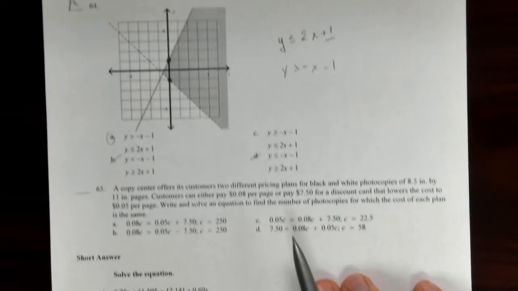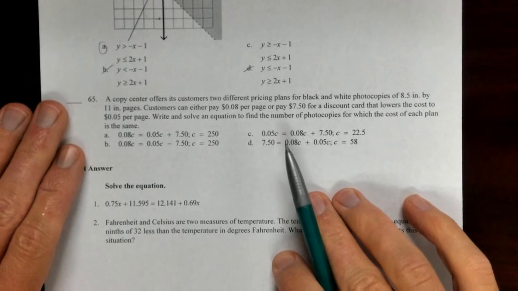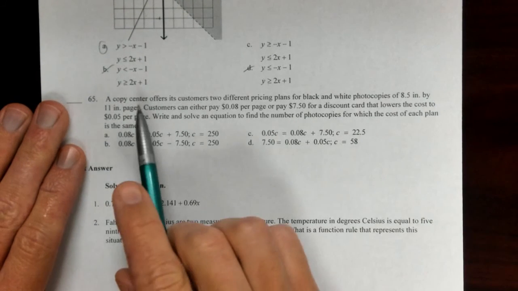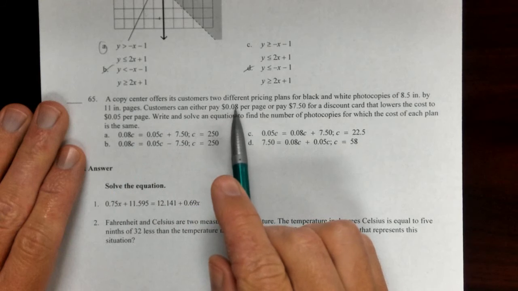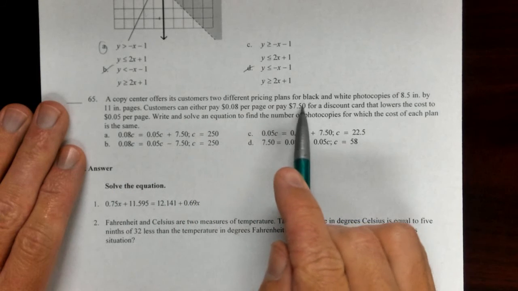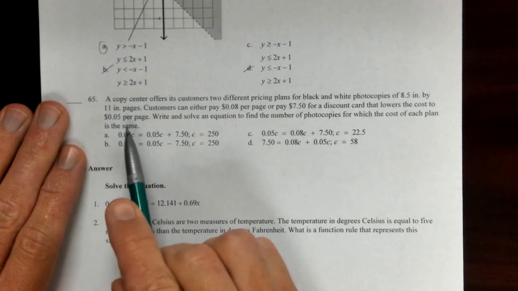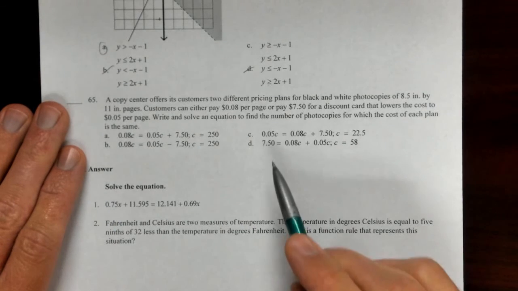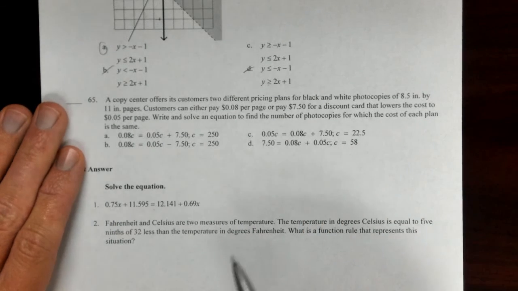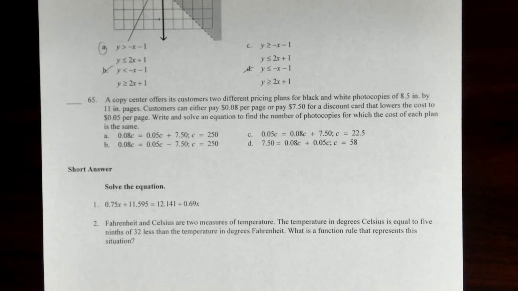The Copy Center offers its customers pricing plans for black and white photocopies of 8.5-inch by 11-inch pages. Customers can either pay 8 cents per page or $7.50 for a discount card that lowers the cost to 5 cents per page. Write and solve an equation to find the number of photocopies for which the cost of each plan is the same.